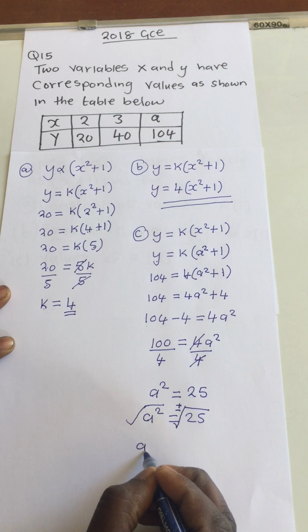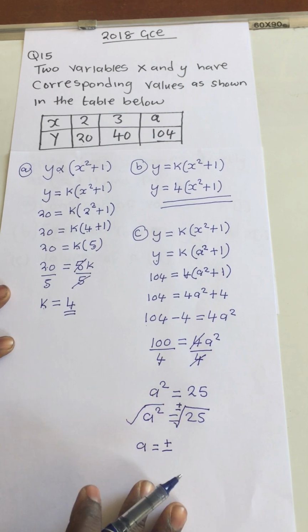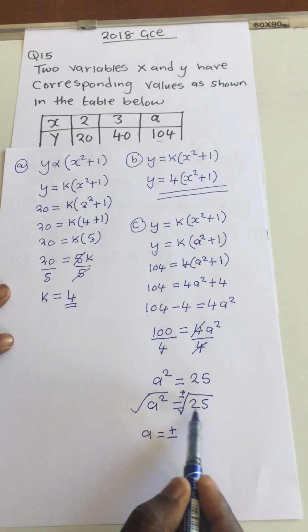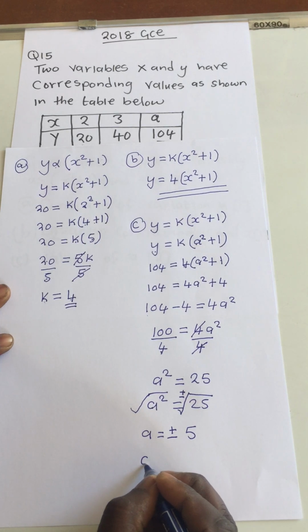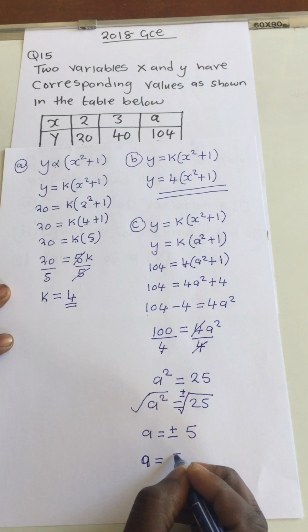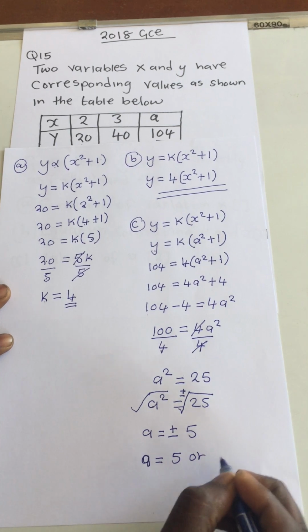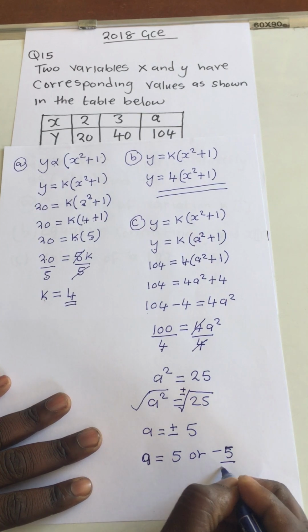So a is equal to positive or negative the square root of 25, which is 5. So the final answer is a equals 5 or negative 5.